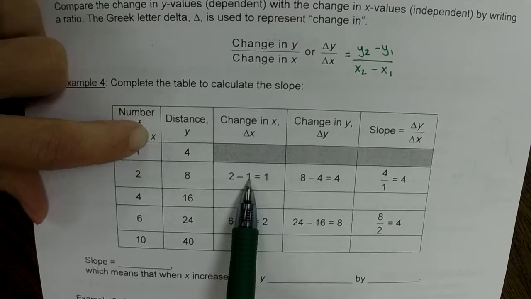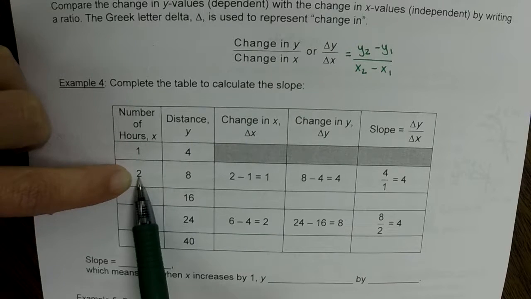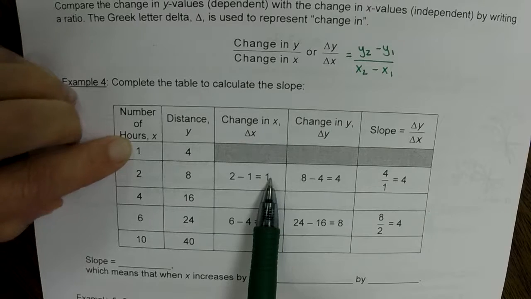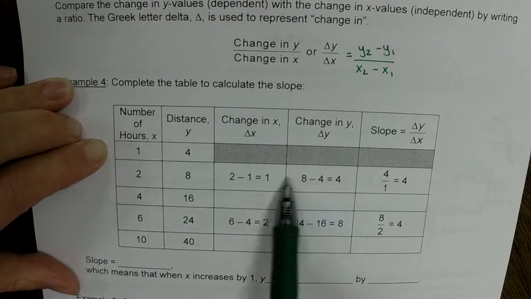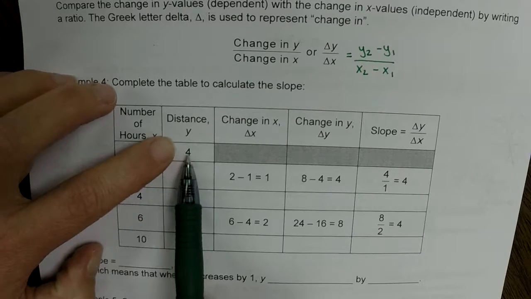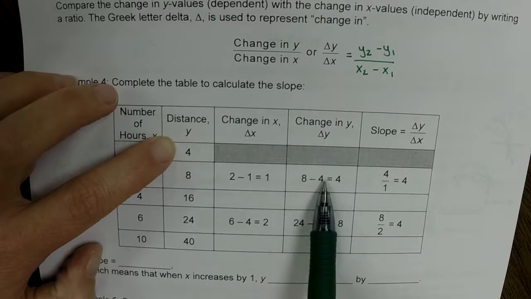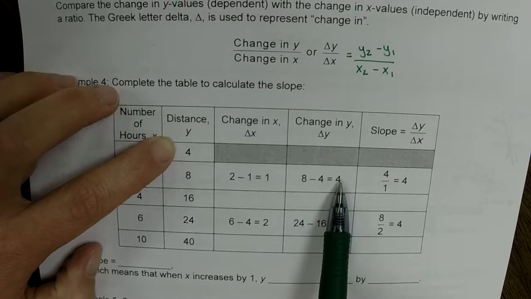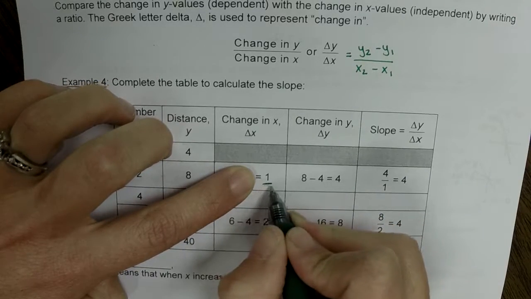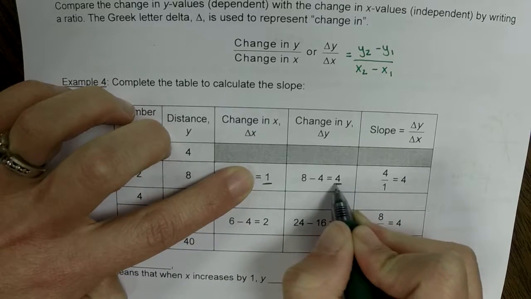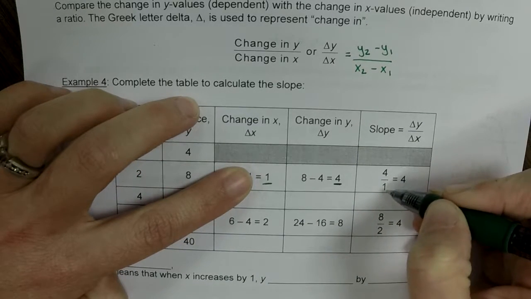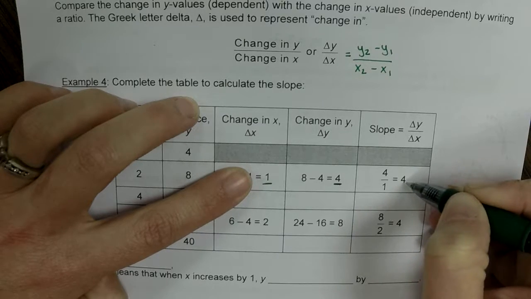Well, they got it in the x column. So we said 2 minus 1 was 1. Then for the change in y, we went straight over to the y column and we picked 8 and the 1 above it, which is 4. 8 minus 4 was 4. Well, then once I had the change in x, which was 1, and the change in y, which was 4, I said delta y, 4, divided by 1 was 4.